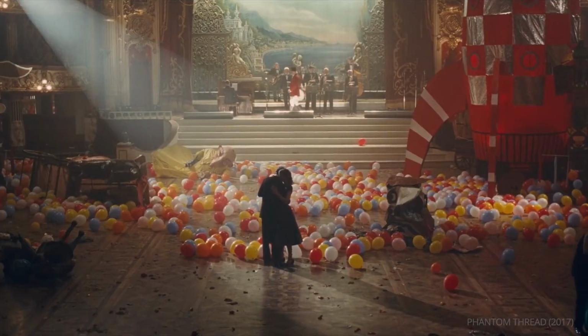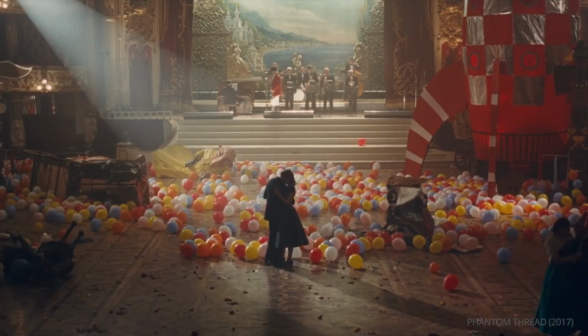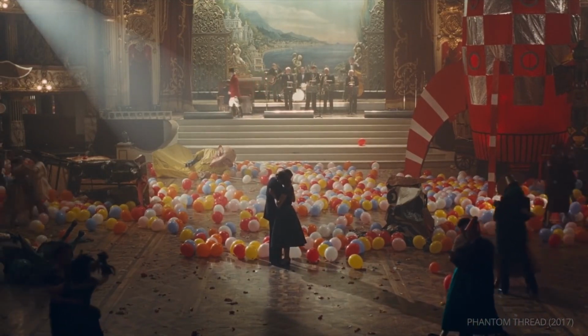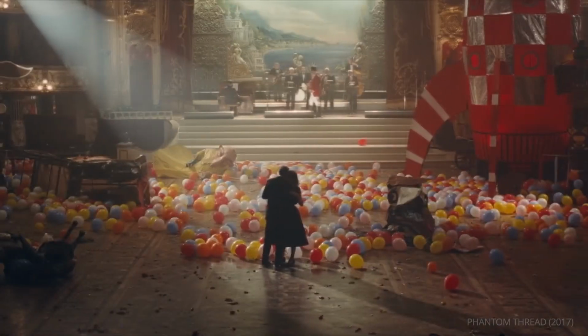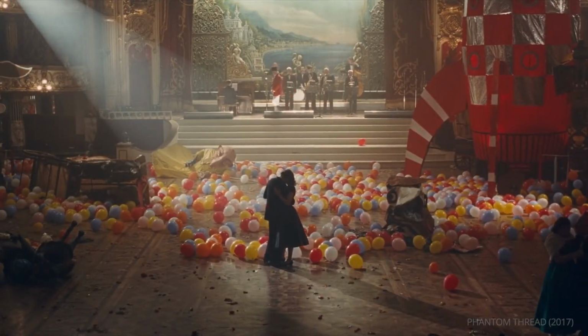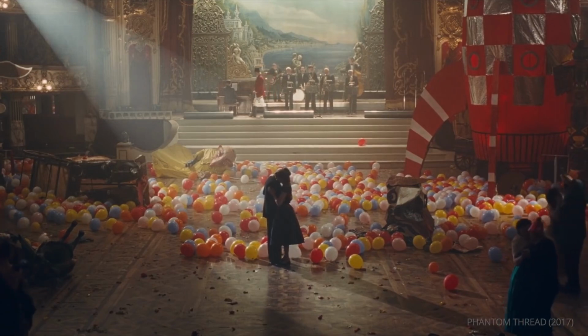In this wide shot from Phantom Thread, we can see the characters Alma and Reynolds dwarfed by a messy ballroom. Paul Thomas Anderson could have ended the scene with close-ups to capture the characters' emotions. But by ending with a wide shot here, we can consider Alma and Reynolds together, yet isolated from the world around them.